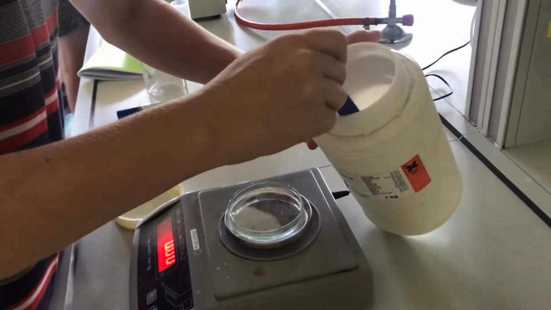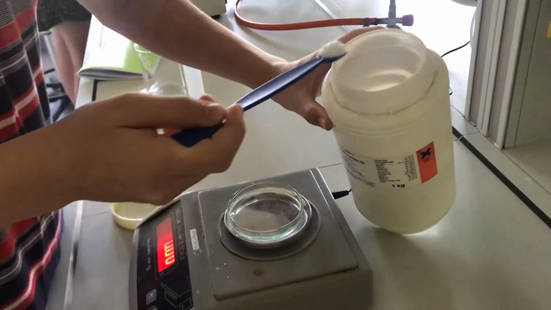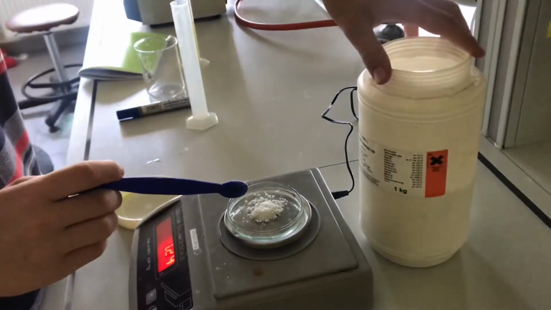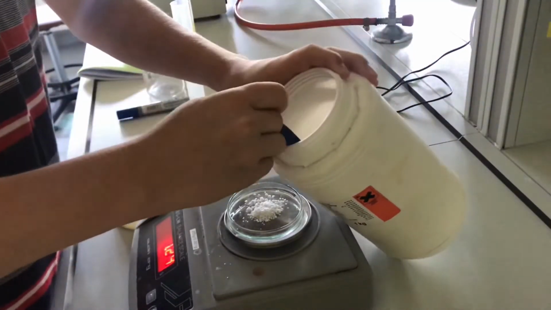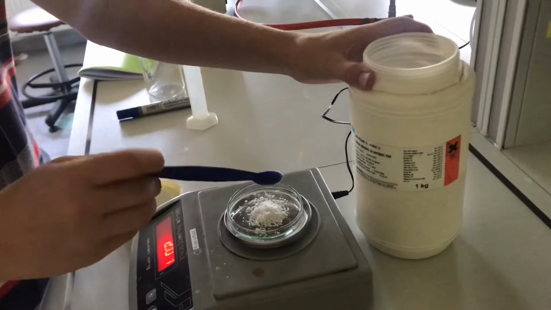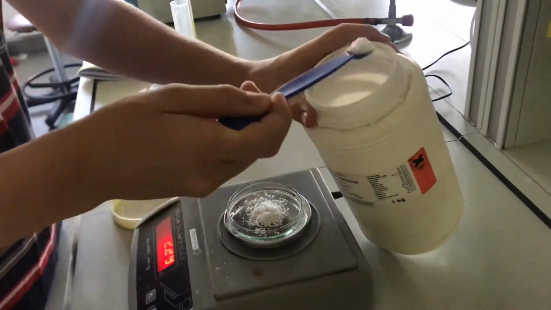I started as usual by weighing the salt. This time I added a bit more because the temperature will be higher and therefore more salt can be dissolved.